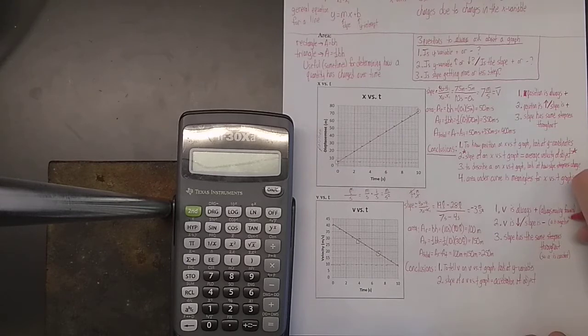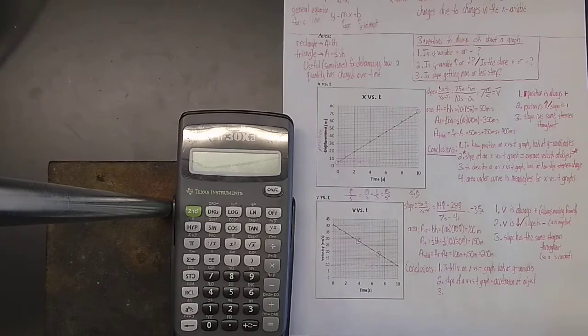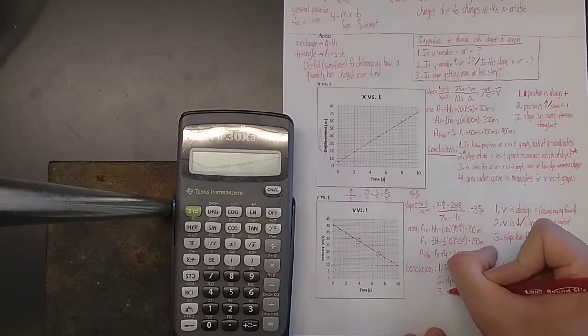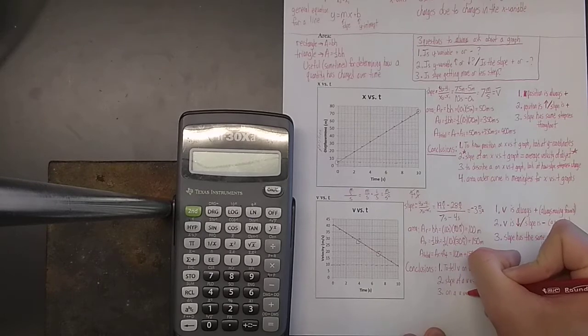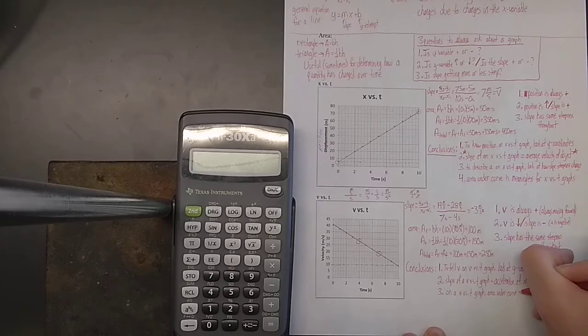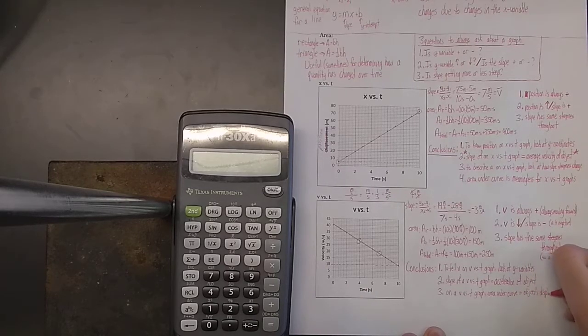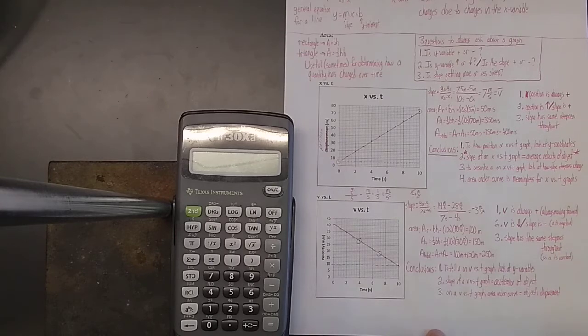Okay. Our last conclusion here has to do with the area under the curve. I said this time it was going to be meaningful. Notice that we found that the area is 250, and we found that it has units of meters. The area under the curve for a graph like this, on a V versus T graph, is equal to the object's displacement. Okay? The object in this case actually moved 250 meters.